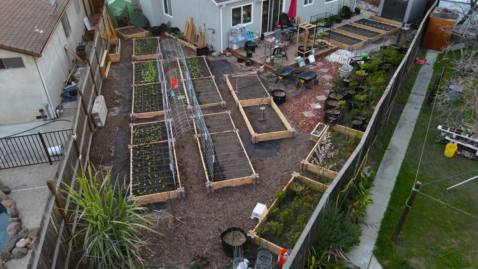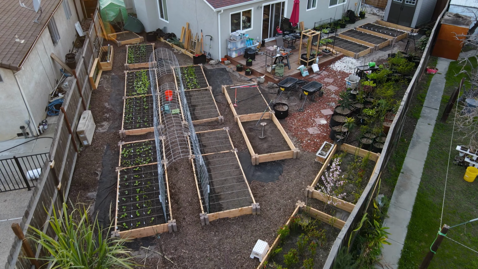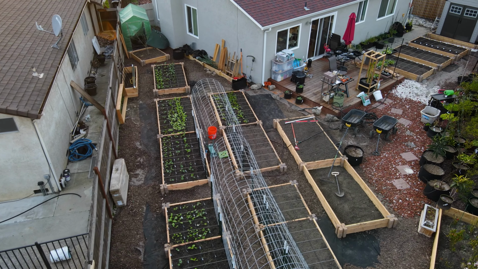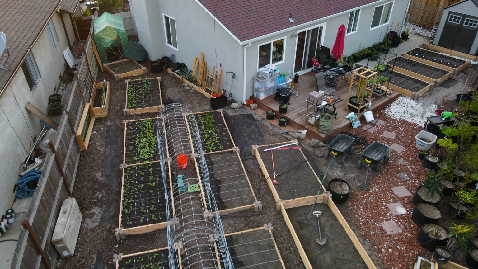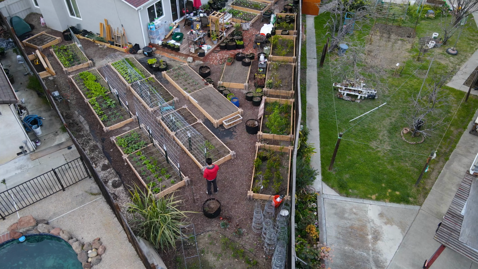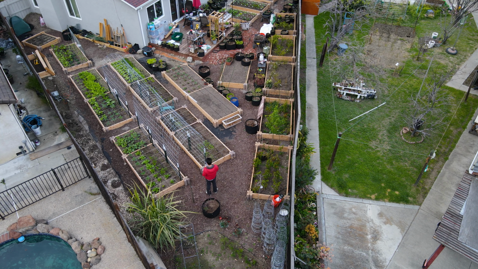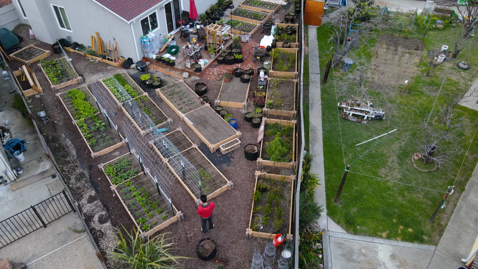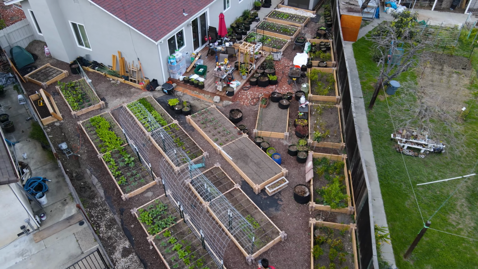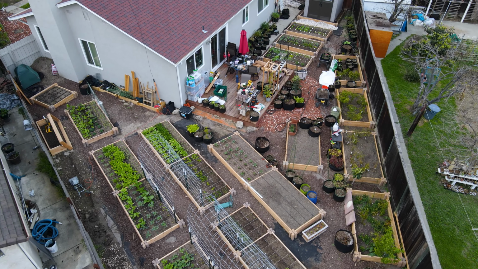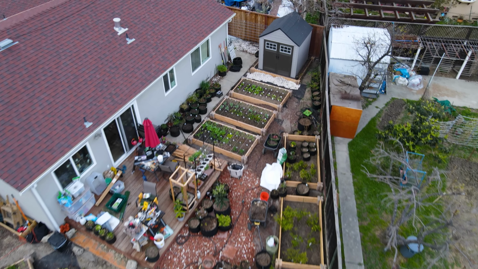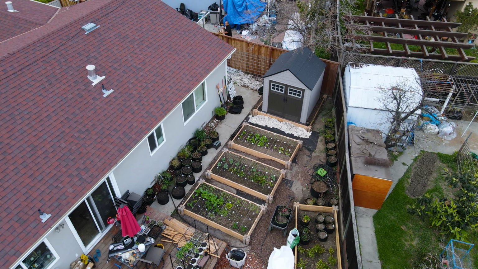Okay, this is the fourth stage. We can see we built an arch structure along with the drip irrigation, and then we also added some lines. And this is the fifth stage. Most vegetables have been planted. Some of them have already reached a pretty good stage. Most of the soil is filled up, and the drip lines are almost done, particularly on the north side.